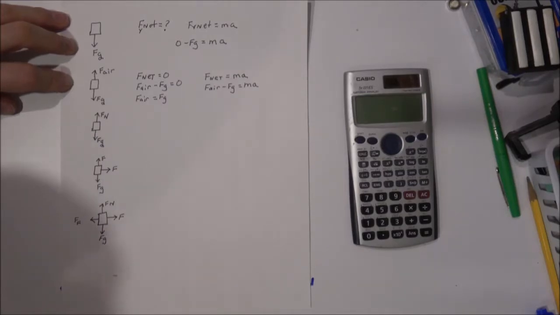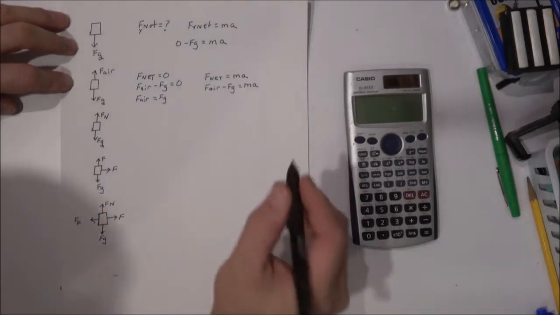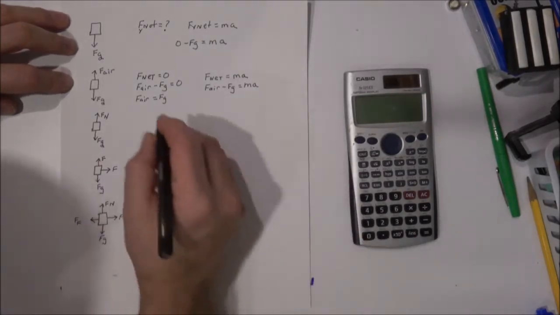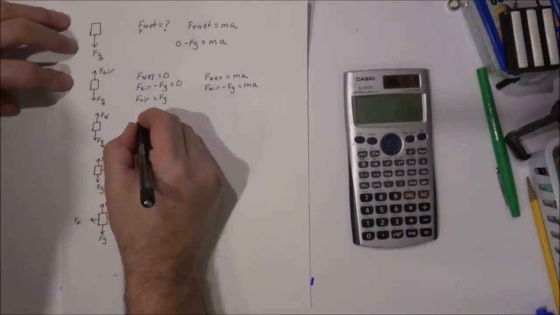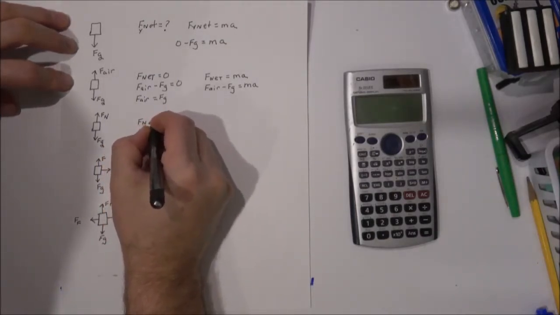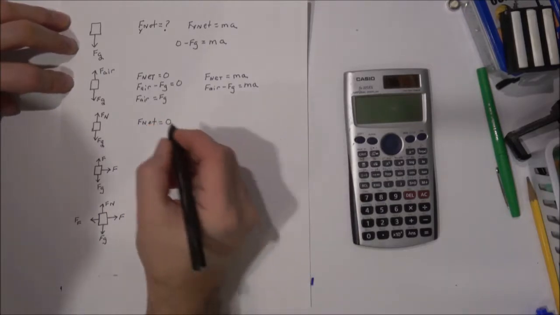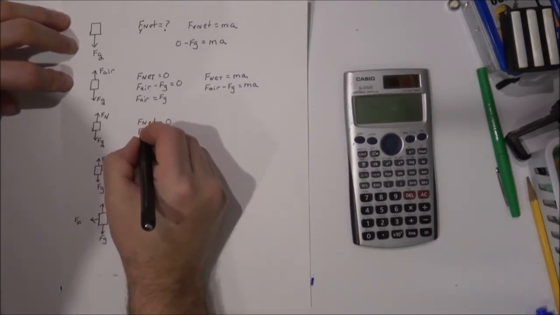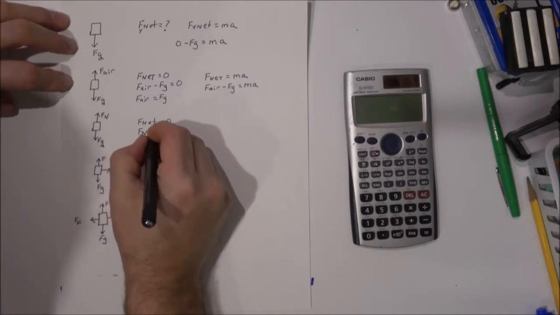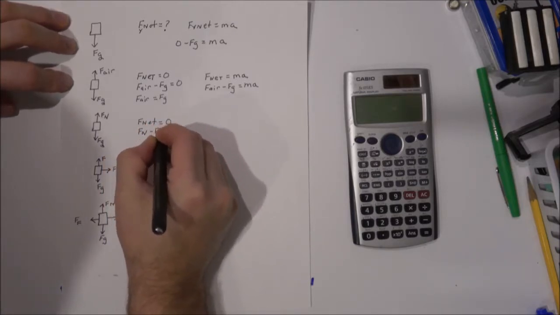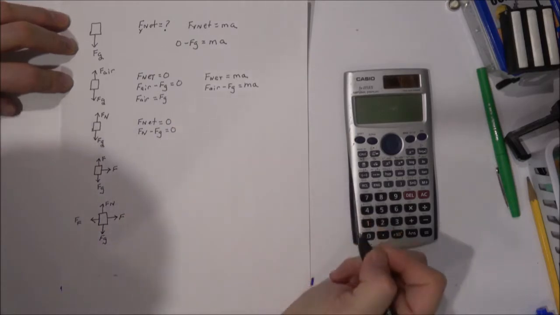All right, so now let's look at the book sitting on the desk or the cart on the ramp. Here we go again, Fnet. Well, if it's motionless, it equals 0. So we would go with F normal minus force of gravity equals 0.